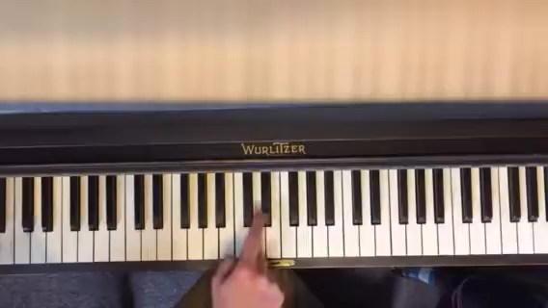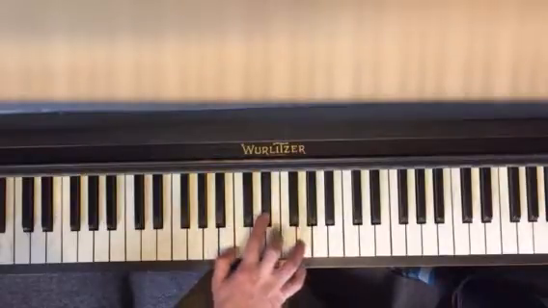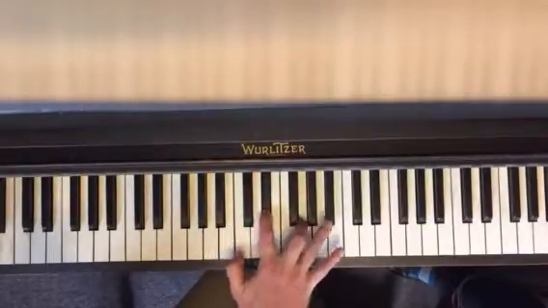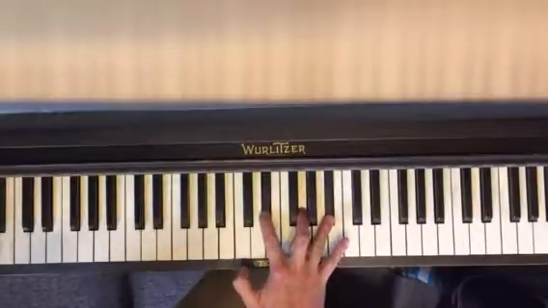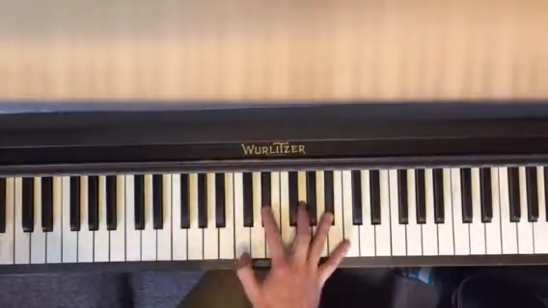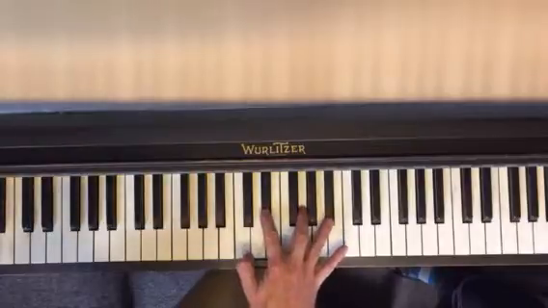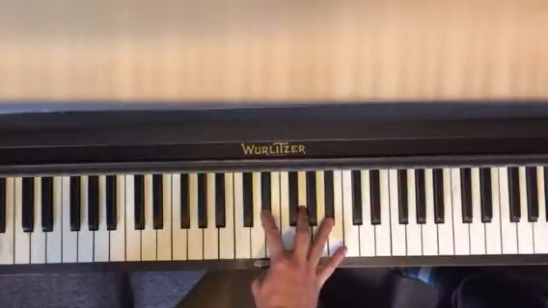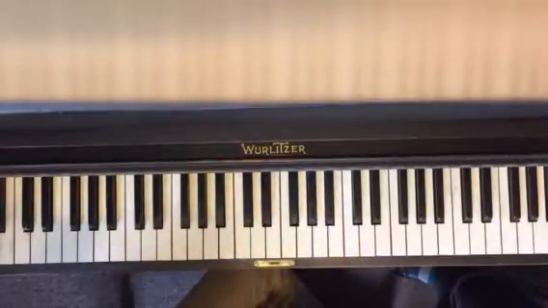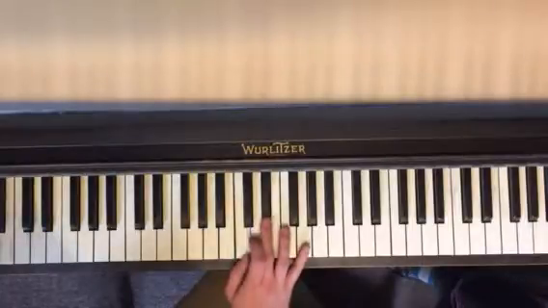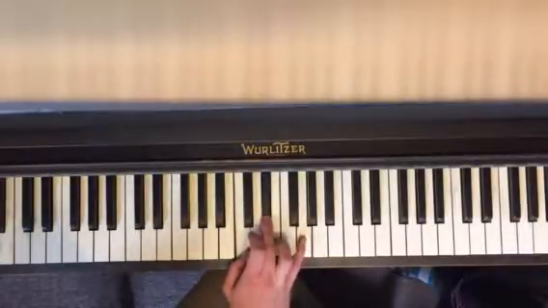If I go to E flat, and I count 3, 1, 2, 3, and then 2, 1, 2. Looks different, but I'm very confident, because I did my math, that this is an E flat major chord. Okay? 3, 2 for major. For minor, it's the opposite. It's 2, 3. 2, 3.